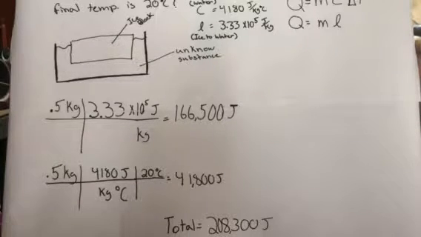You'll notice that both these numbers are positive, and the reason is that the ice is taking in joules. It's using joules to heat up. If we are cooling something down, joules will be removed from it. So when we add both these numbers up, we get a total of 208,300 joules.